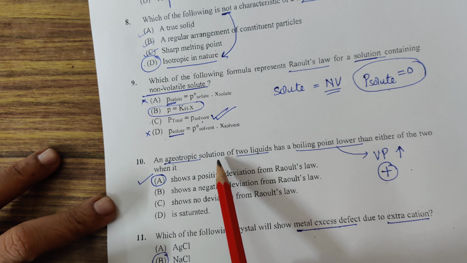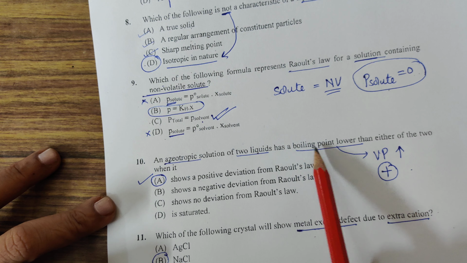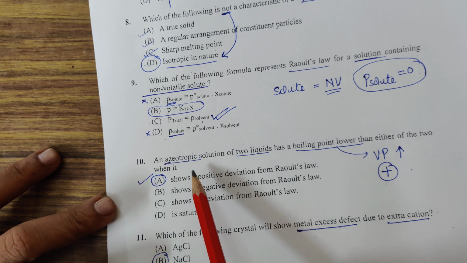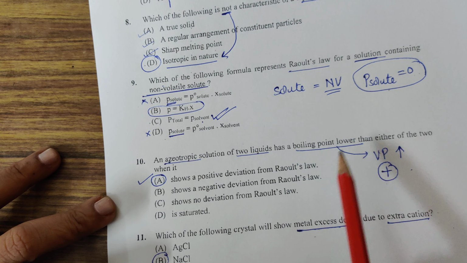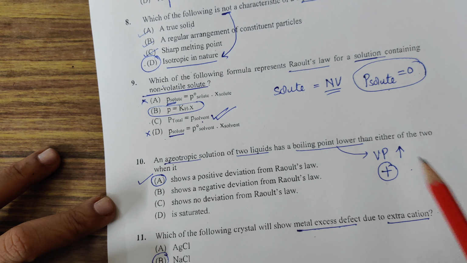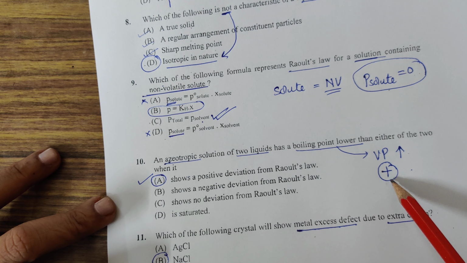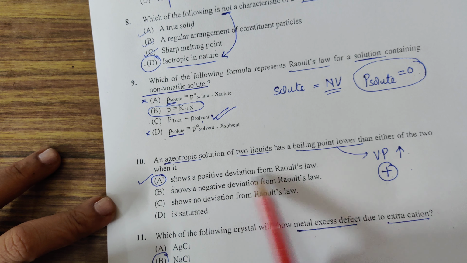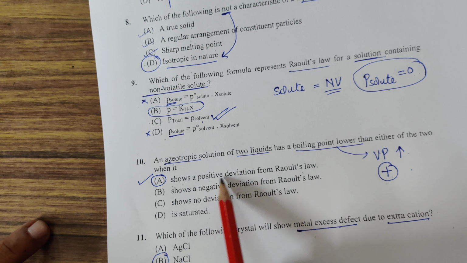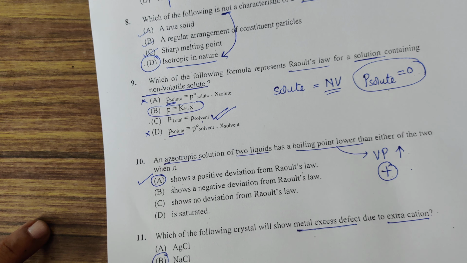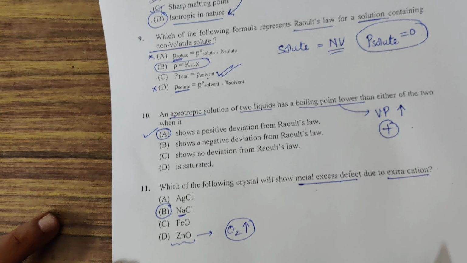An azeotropic solution of two liquids has a boiling point lower than either of the two. अगर boiling point कम है मतलब उनका vapor pressure ज़्यादा है. अगर vapor pressure ज़्यादा है इसका मतलब they are showing a positive deviation. So your answer should be the A part, shows a positive deviation from the Raoult's law, and none of the other is applicable. Moving to question number 11 now.